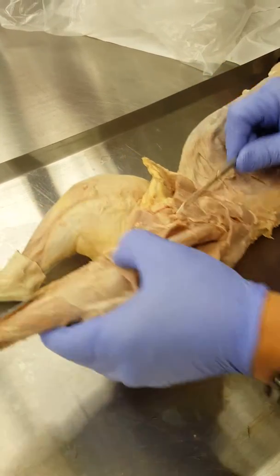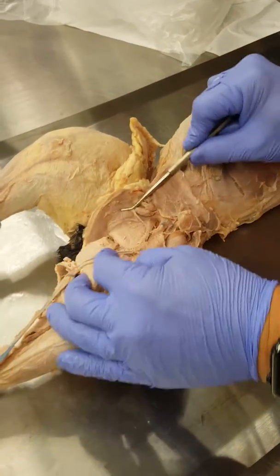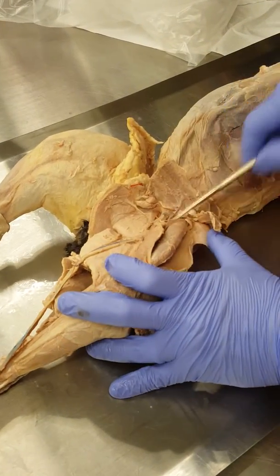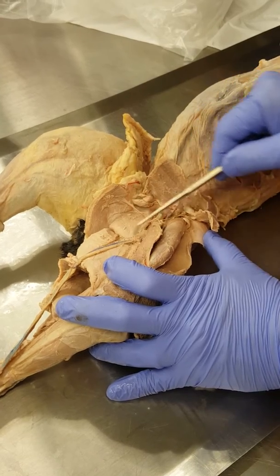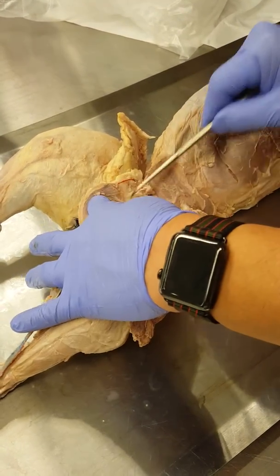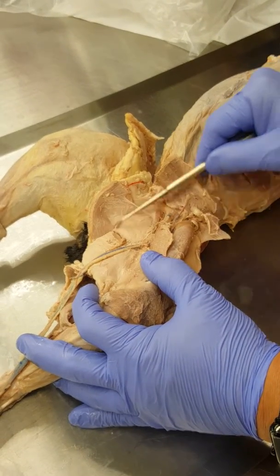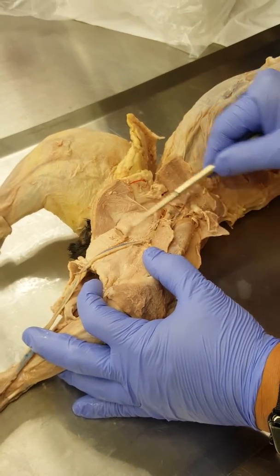Now, if we keep going to the medial side, right here, what you'll notice is this big triangle. We did not separate this out on our cats. So instead of doing adductor magnus, brevis, and longus, don't worry about that. All you have to do is tell me that this whole block right there is adductor. So this is all adductor right there.